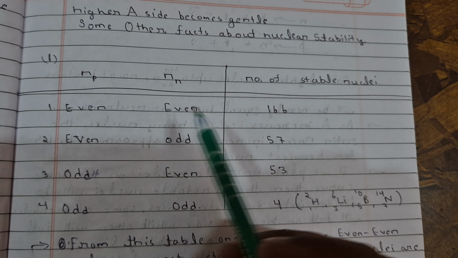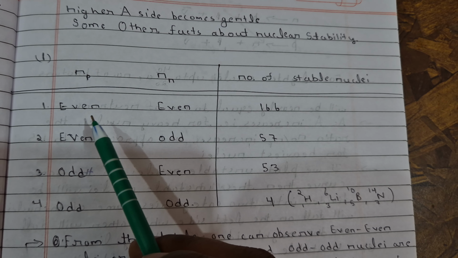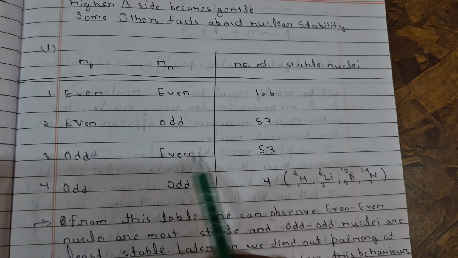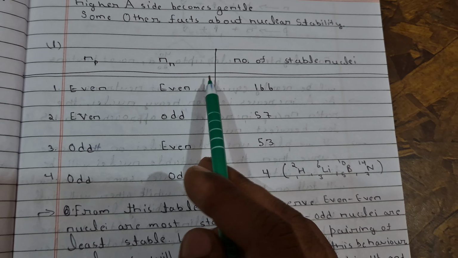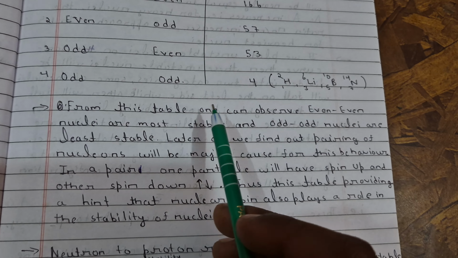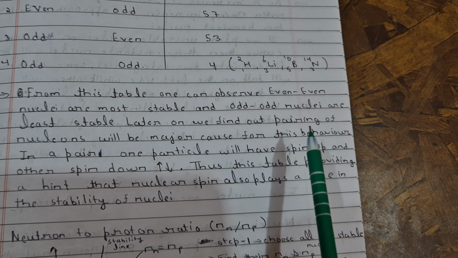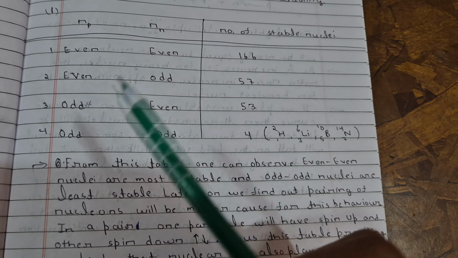So what this gives us is that there must be some pairing of nucleons, and pairing means there will be some spin which is anti-parallel. So nuclear spin also comes into the picture, which is very important to us because we are finding very stable nuclei for the even case. So from this table, one can observe that even nuclei are most stable and odd nuclei are least stable. Later on, we find that pairing of nucleons is the major cause for this behavior. In a pair, one particle will have up spin, the other down spin. Thus, this table gives a hint that nuclear spin also plays a role in the stability of nuclei.